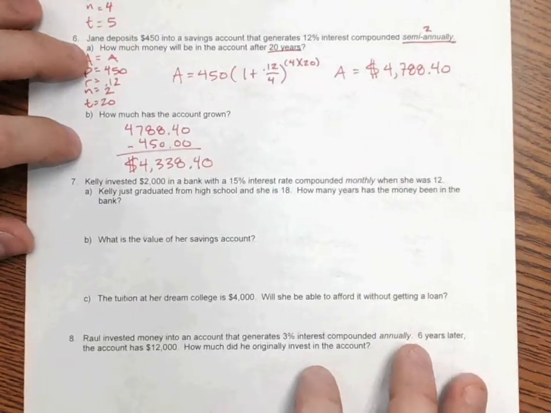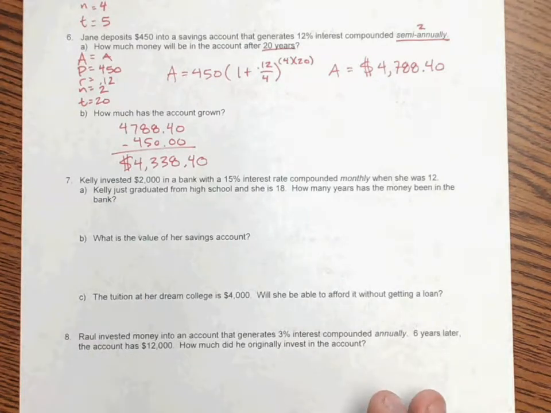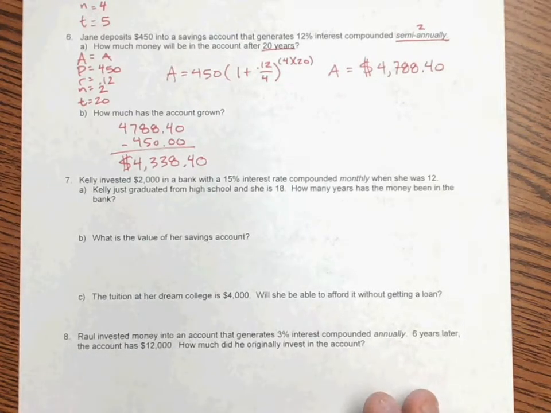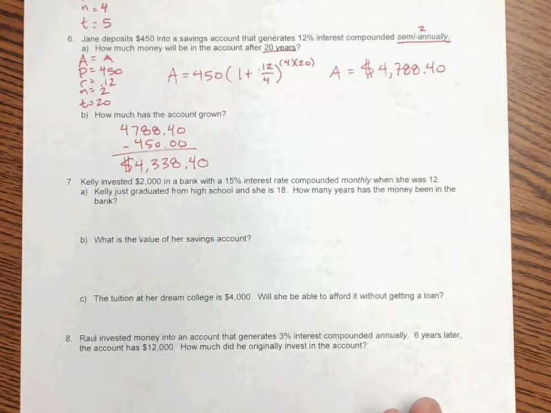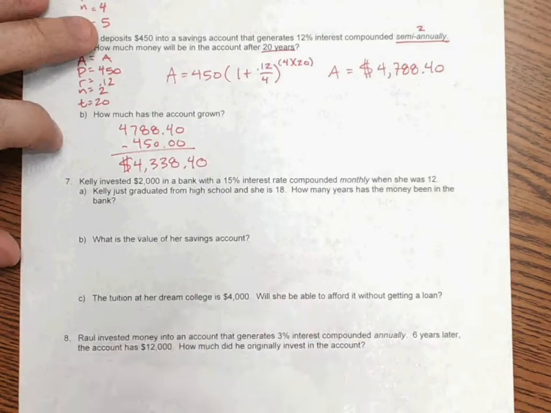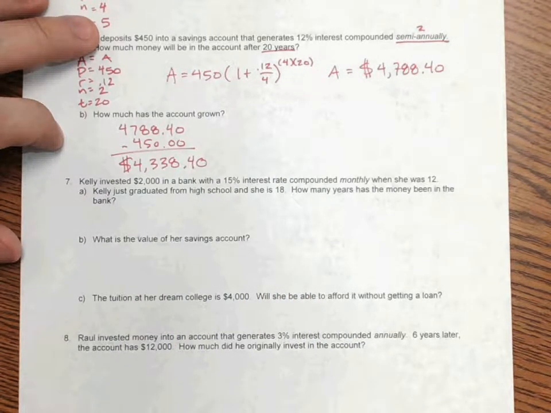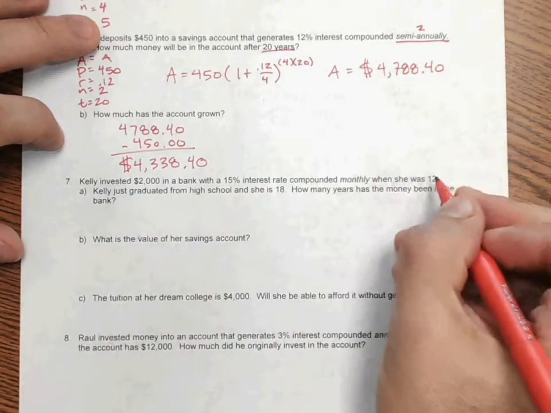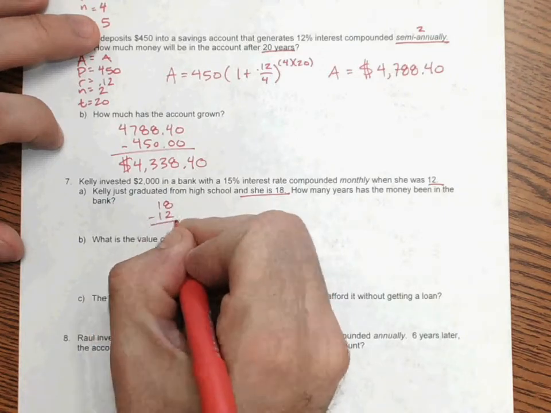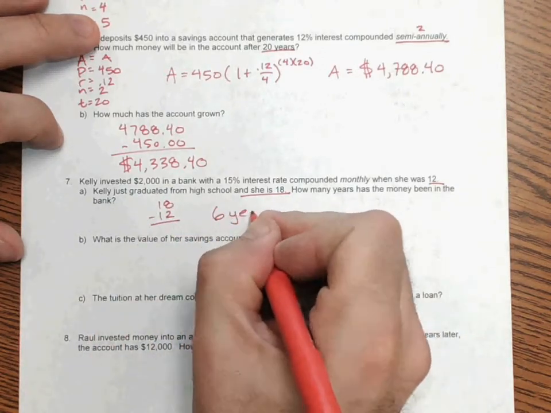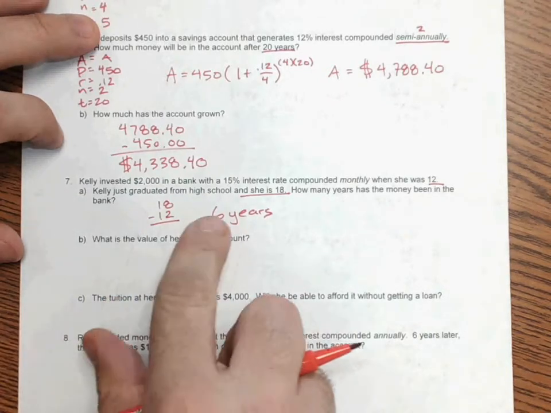Number 7, Kelly invested $2,000 in a bank with a 15% interest rate compounded monthly when she was 12. Kelly just graduated from high school and she is 18. How many years has the money been in the bank? Okay, so it says she put it in when she was 12 and she is 18. So we're going to subtract those, and it tells us that it's going to be 6 years. Okay. What is the value of her savings account?